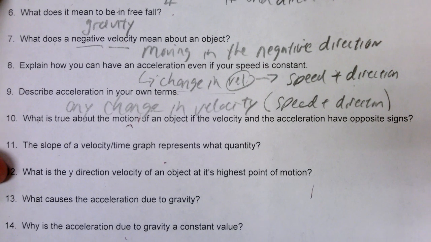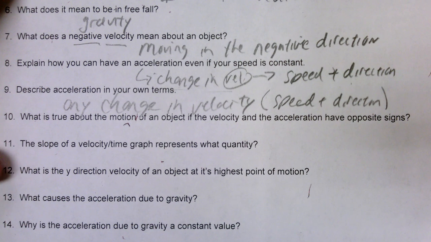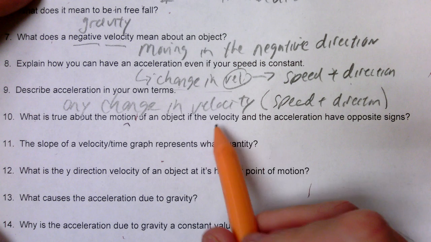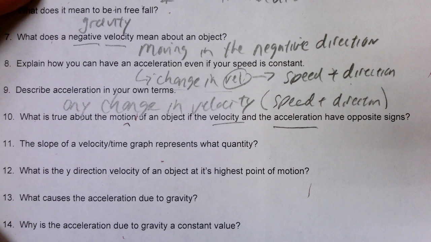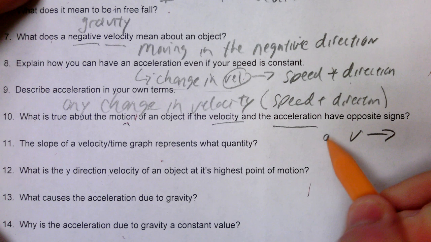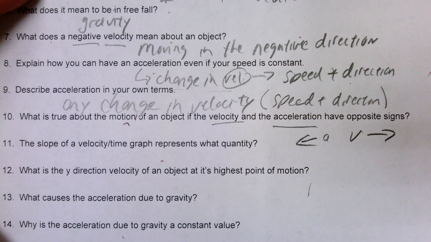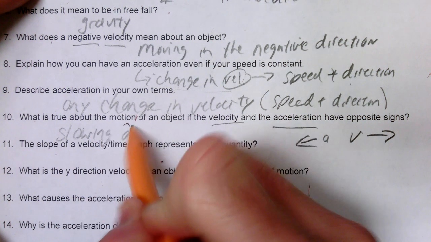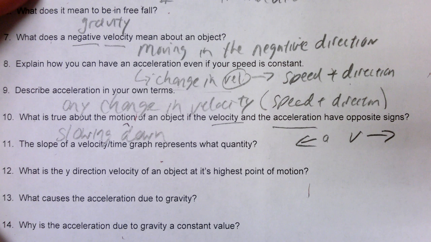Okay. What is true about the motion of an object if the velocity and the acceleration have opposite signs? Well, keep in mind what signs tell us. Signs tell us direction. So if velocity and acceleration have opposite signs, that means velocity is going in one direction, acceleration is going the other. Now, what does that mean about the motion of the object? This is a case where we would say an object is slowing down.